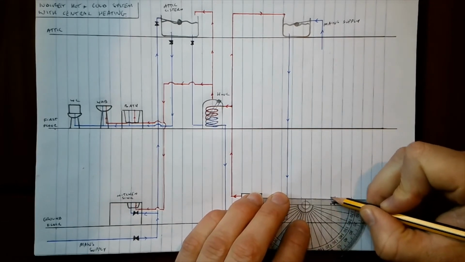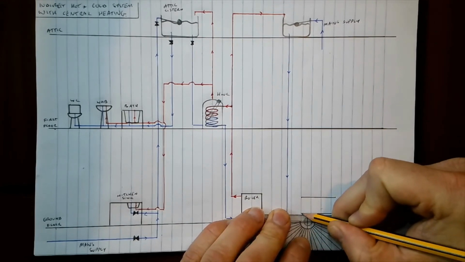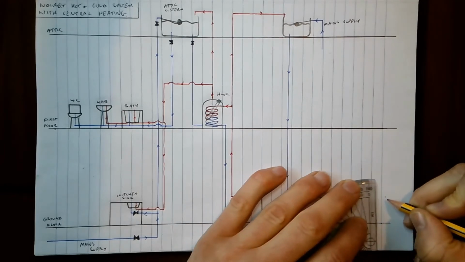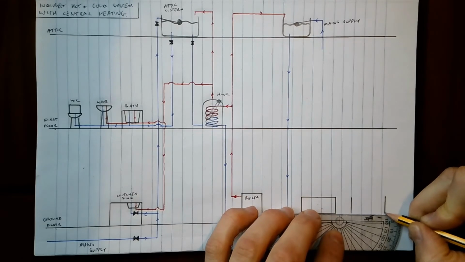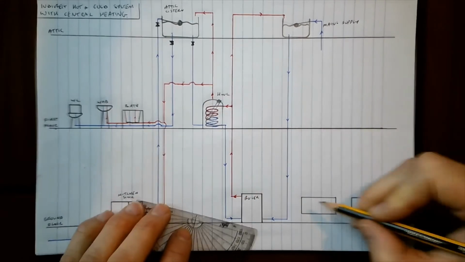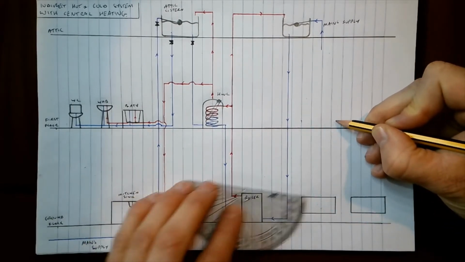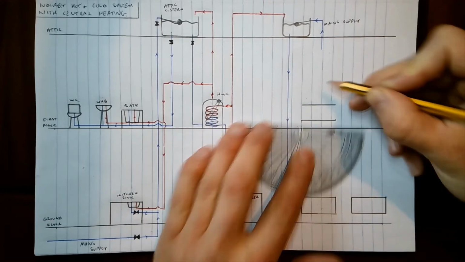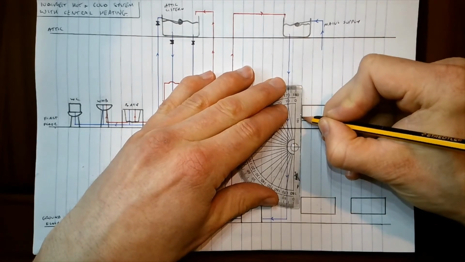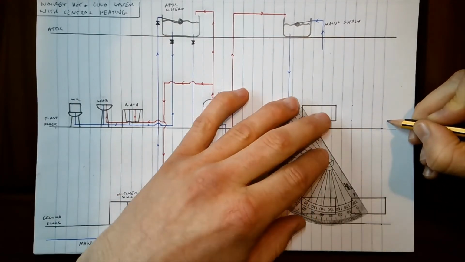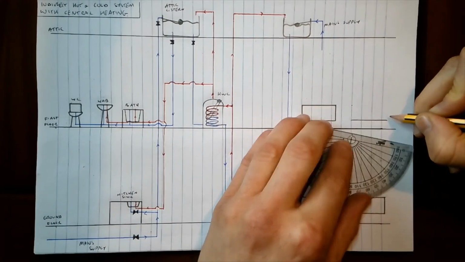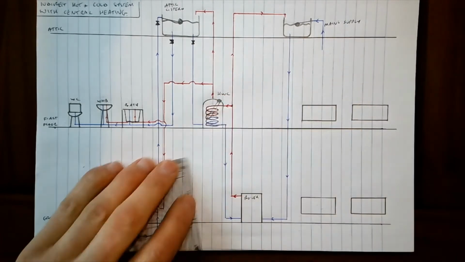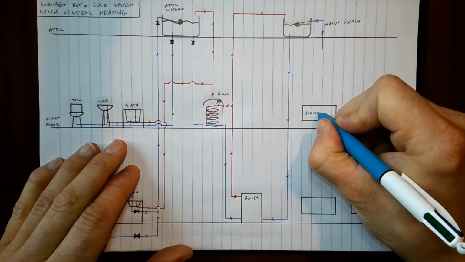So roughly in this position and roughly in this size, we're going to draw 4 rectangles, 2 downstairs and 2 upstairs. So we'll keep the 4 of them the same size where possible. A little bit off the ground, about that size. There. So we'll try to keep them around the same size, just for neatness in the whole thing. And we'll label those with a black pen. Radiator.